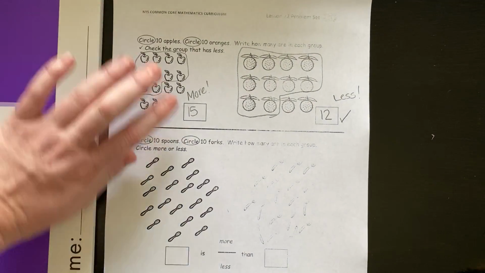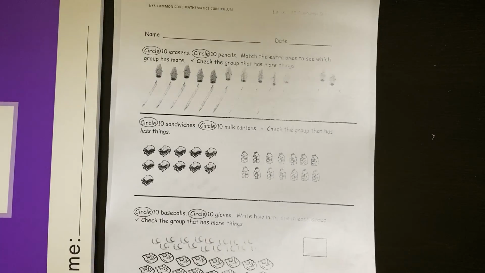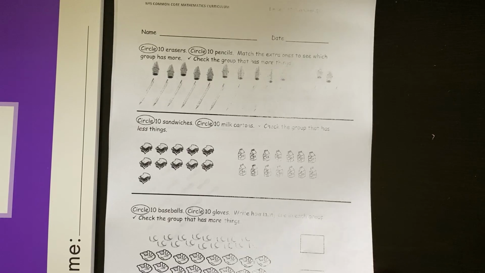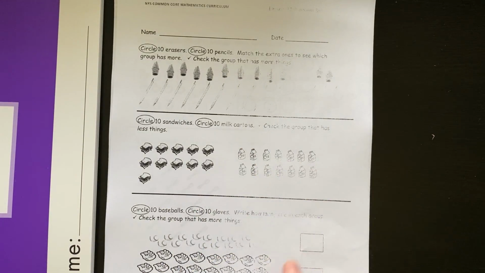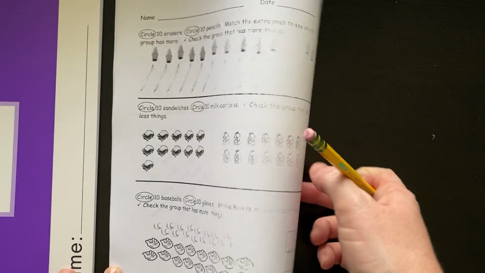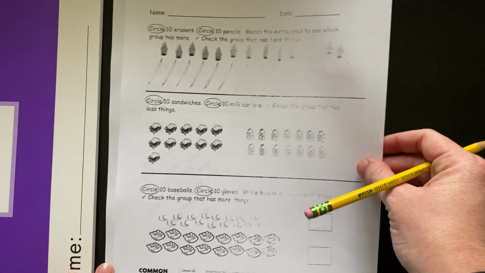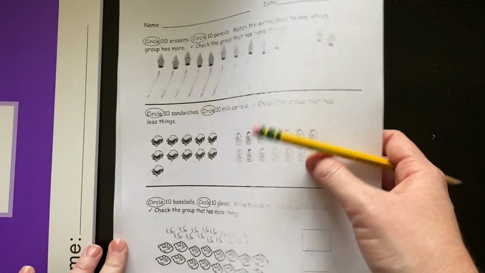Okay, and you're going to show that in all of these. So they always suggest circling 10 to help you really see the difference. Because when there's so many scattered around, and they're smaller and these ones are bigger, sometimes it's hard to tell unless we start using our strategies like circling 10. All right, so that's a little bonus activity for you to work on.